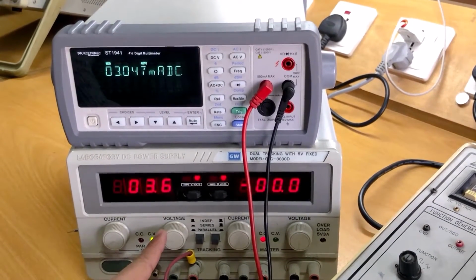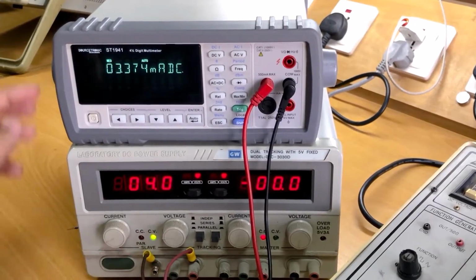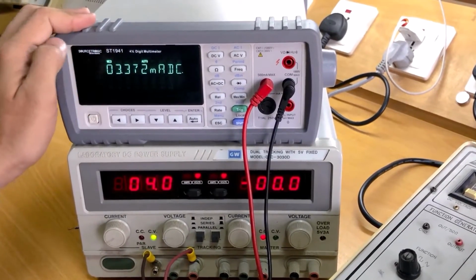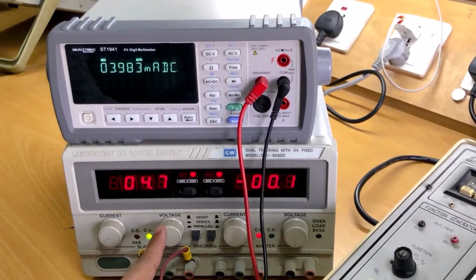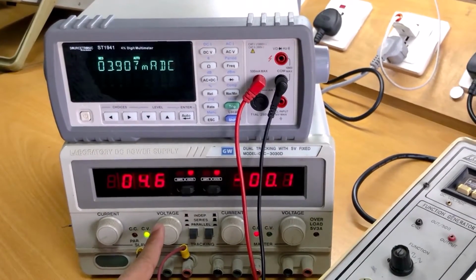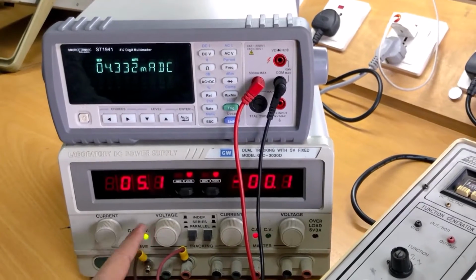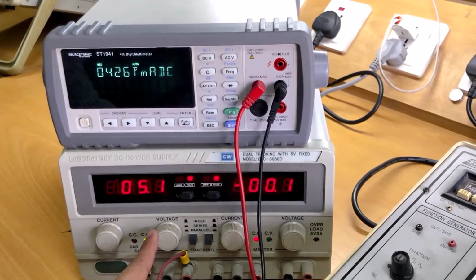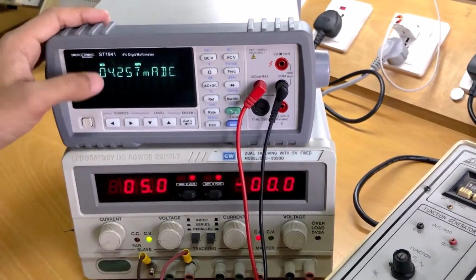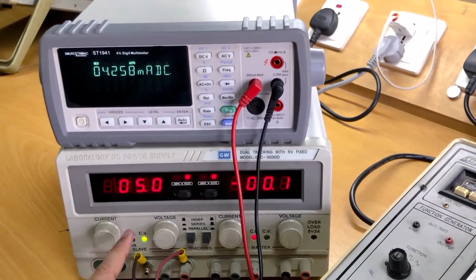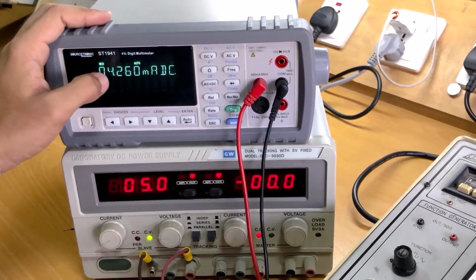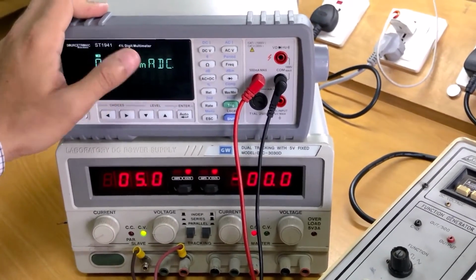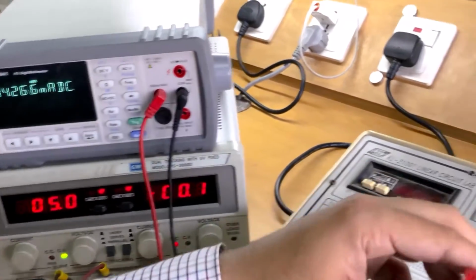I will increase it here to 4 volts, and here the current is also increased to 3.33, and my last reading will be at 5 volts. Here 5.1, and whenever I have put my value of 5 volts here, then I get the value of 4.2 milliampere DC of your current.